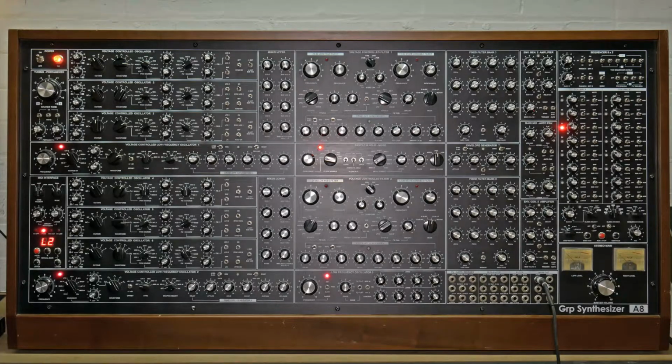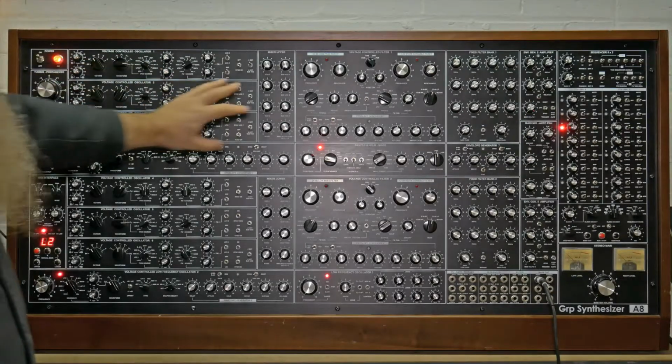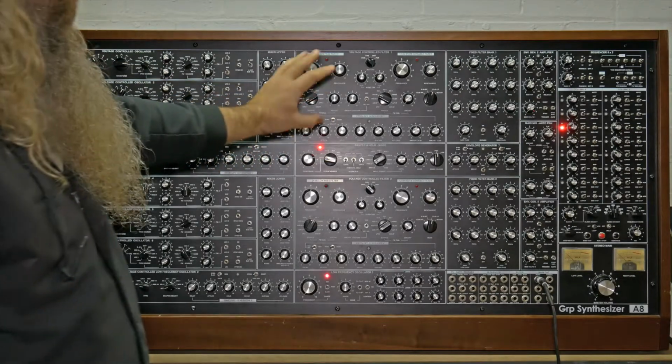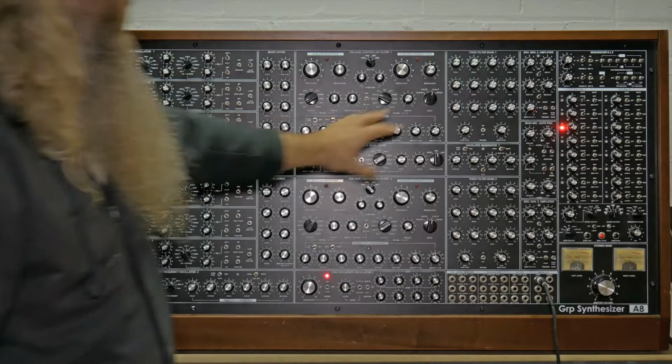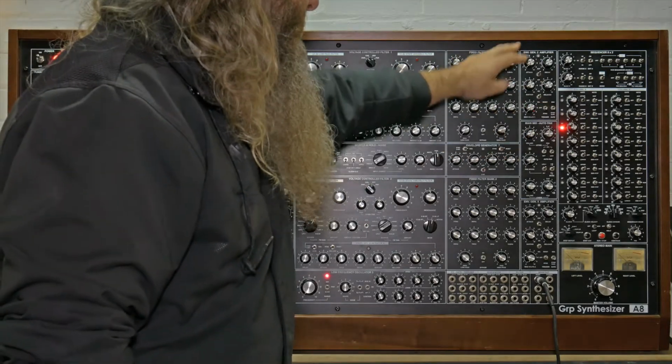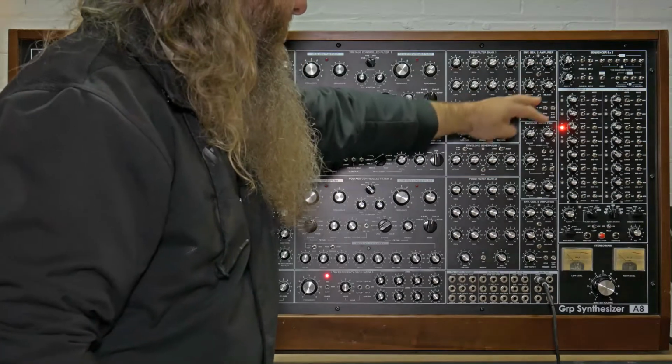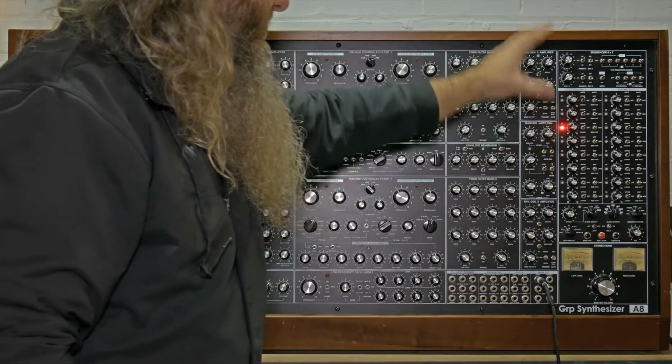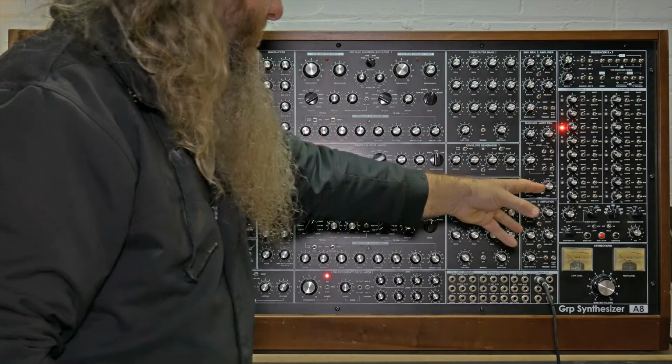So the easiest way to think about this synth is as two separate 3-oscillator synths. Here we have 3 oscillators and an LFO, and then it runs through a mixer, a variable state filter, and then a fixed filter bank, and it goes into an envelope generator and amplifier section here, and then to the right-hand side is the rather incredible sequencer.